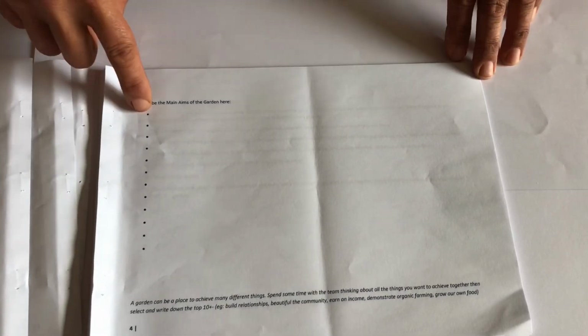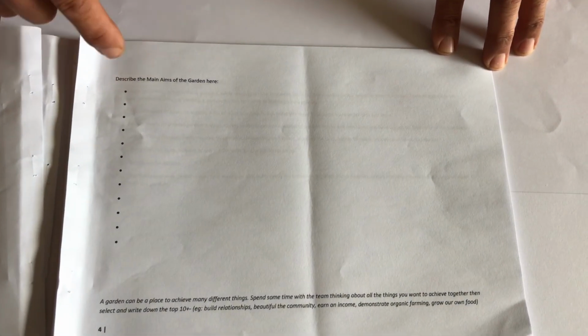Here there's space to describe what are the different aims of the garden. So a garden can achieve many things. You can use it for team building. You can use it for community cohesion. There's a difference between a home garden and a community garden. And all of these aims need to be articulated very clearly because these are the things that are going to help you when you're making decisions around what should be done and when these things should be done.